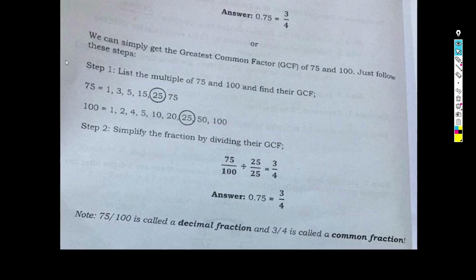That is correct, 3/4. We can simply get the greatest common factor of 75 and 100. Just follow these steps. List the multiples of 75, just what we did last time, and then 100, and find their GCF. You see, the smallest is 1. See, the next greater one is 5. But the greatest common is 25.